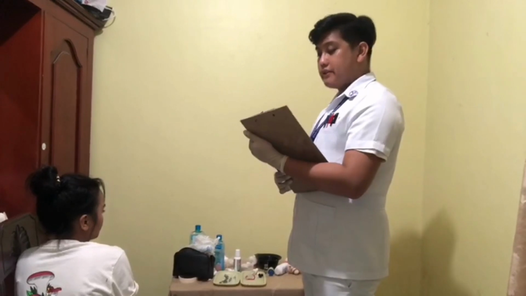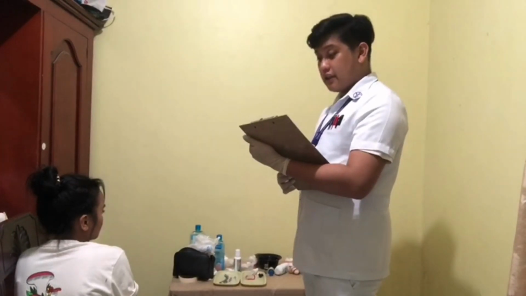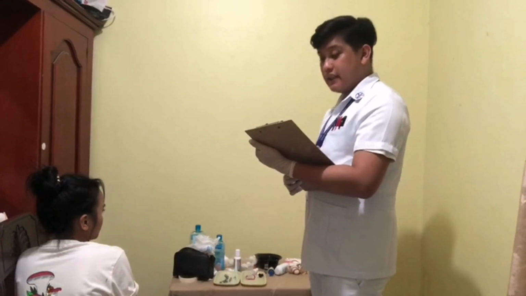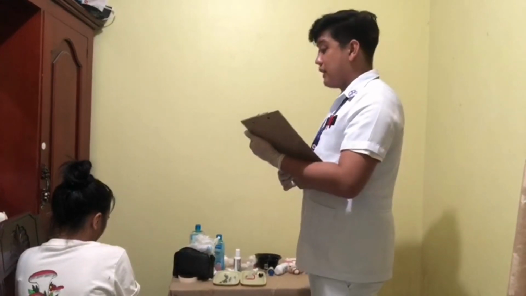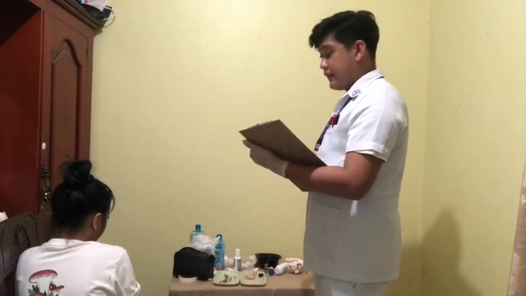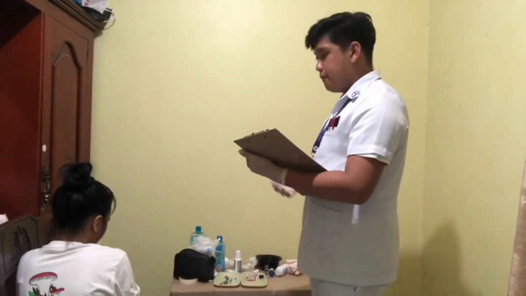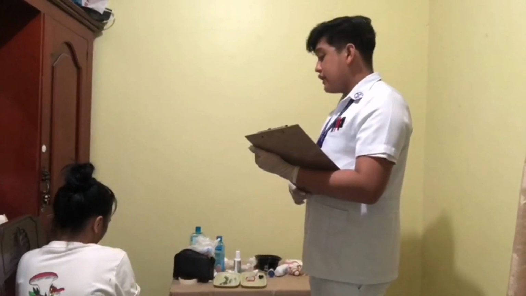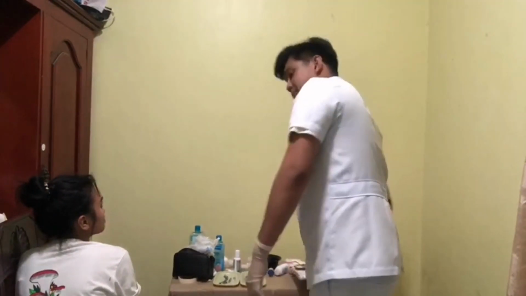So we'll be administering this via your deltoid muscle. So the medication ordered for you is penicillin, which is an antibiotic prescribed to treat susceptible bacterial infection. So this may cause side effects like drowsiness, nausea, vomiting, or abdominal pain. So if you have any concern, ma'am, feel free to raise it. Okay po? Thank you. So now, next we'll position our patient comfortably.